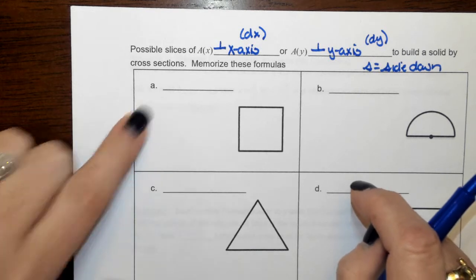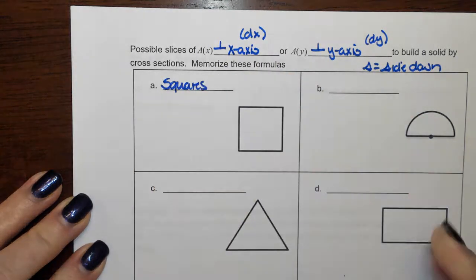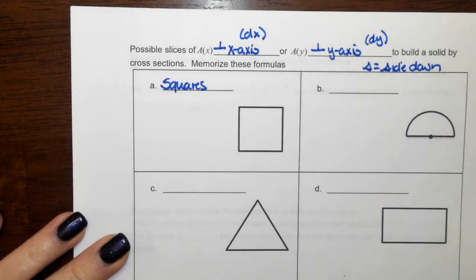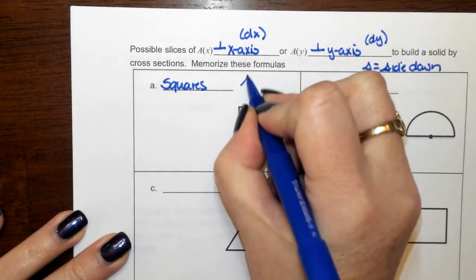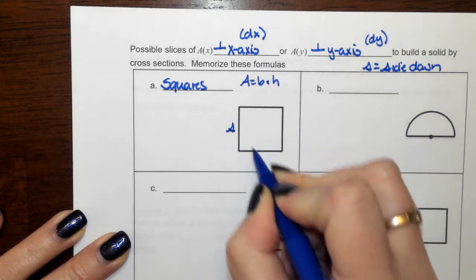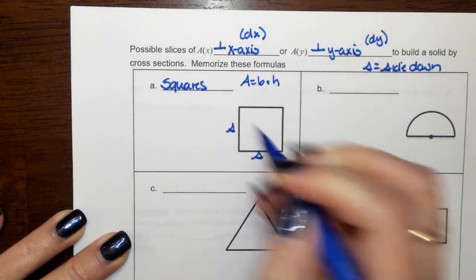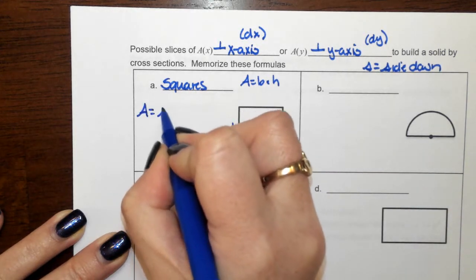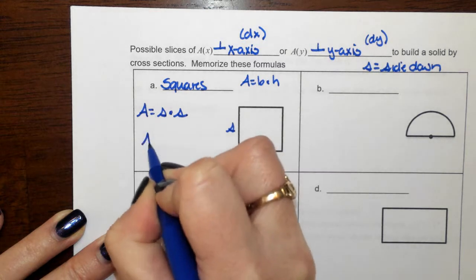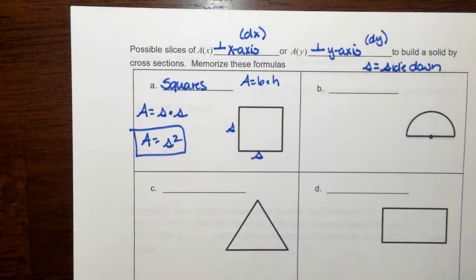So for example, suppose they tell you that your cross-sections are squares, and they have to tell you the shape of the cross-section. Again, we know how to find the area of a square. It's going to be base times height. In a square, all four sides are congruent. So the area of this individual cross-section is going to be S times S, or the area is equal to S squared. That's the formula we use to calculate the area of our cross-section if it's a square.